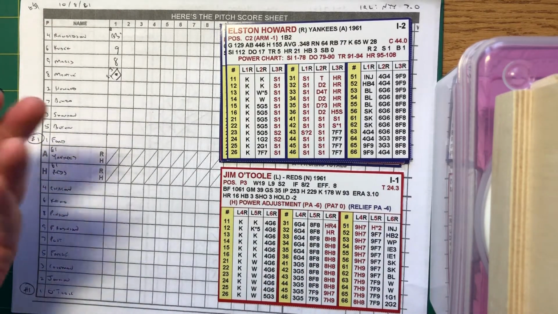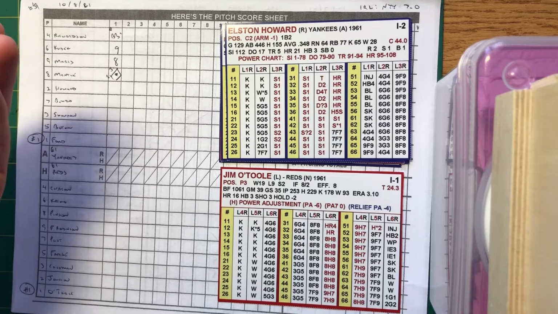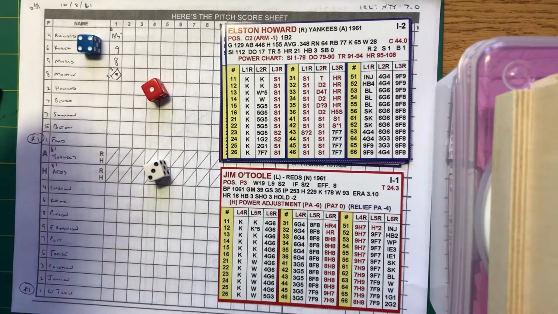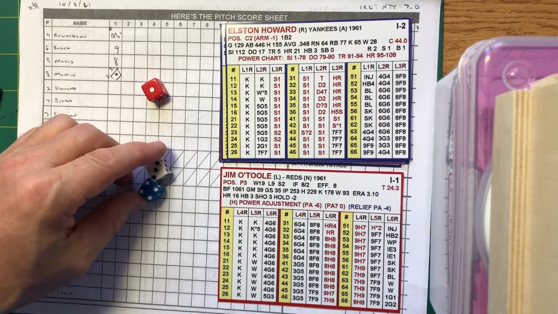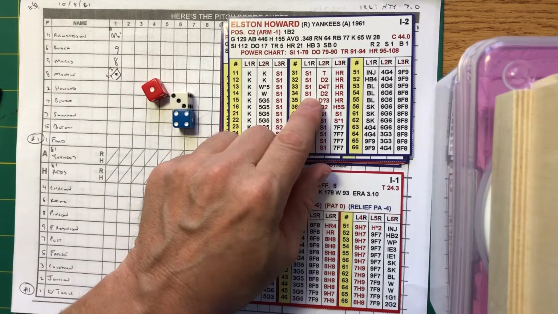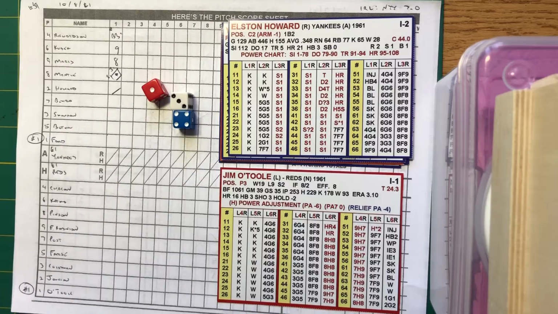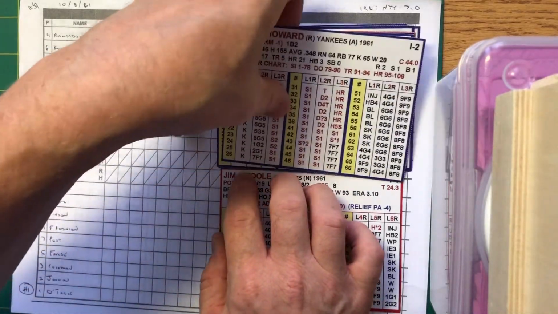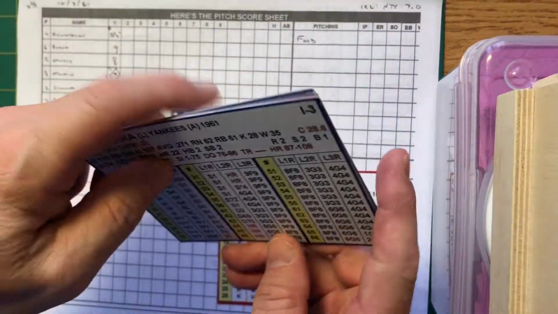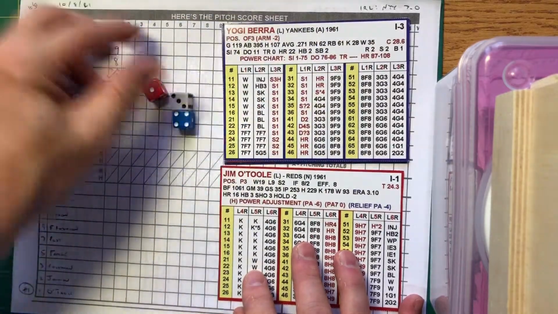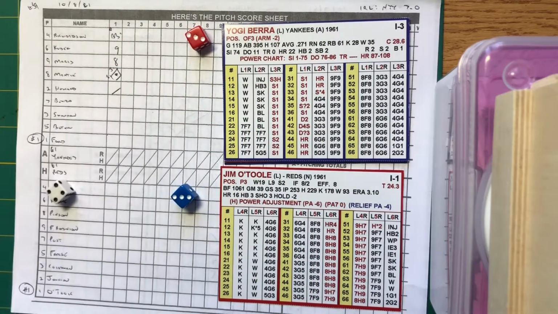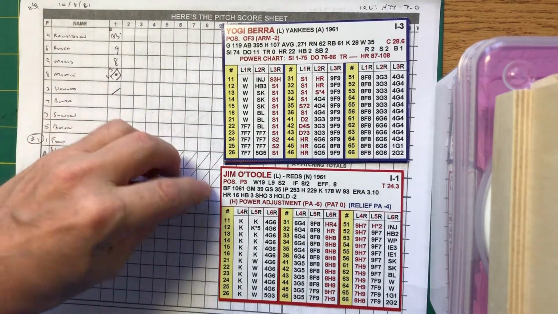Howard comes up. Just what the Reds didn't need, an early hole. The pitch from O'Toole is a 134. Base hit for Elston Howard. Right back through the box. Vada Pinson gloves it and throws it back in. Yogi up now. The pitch from O'Toole is a 343.